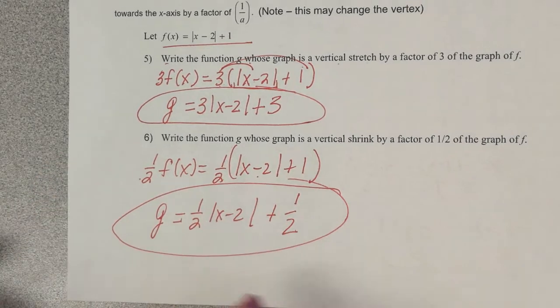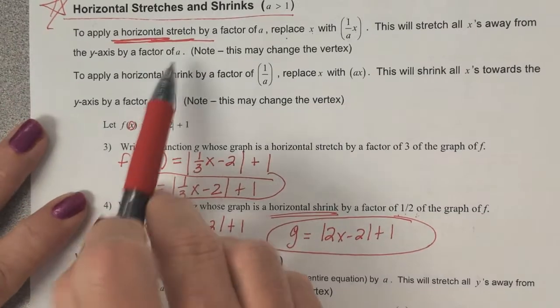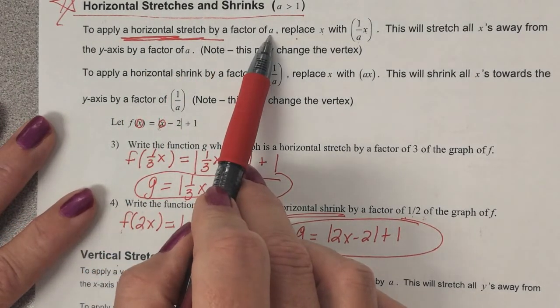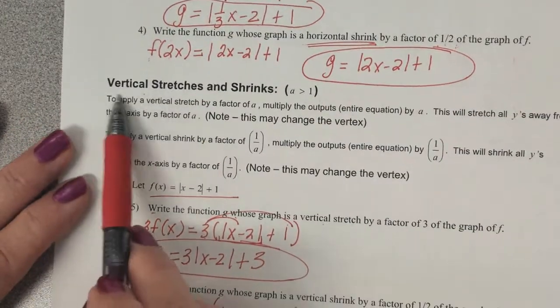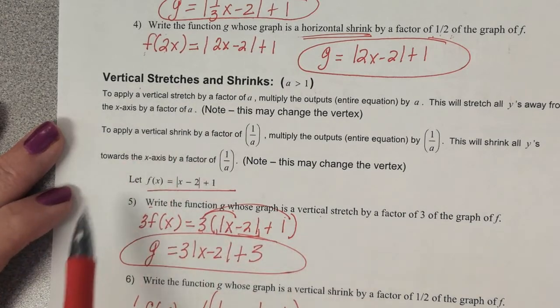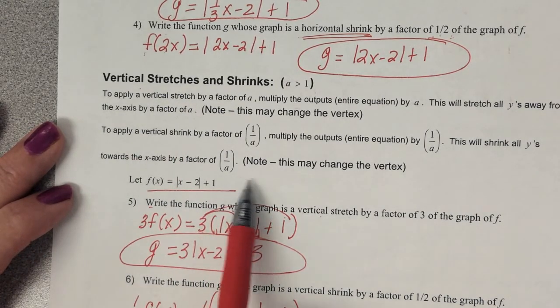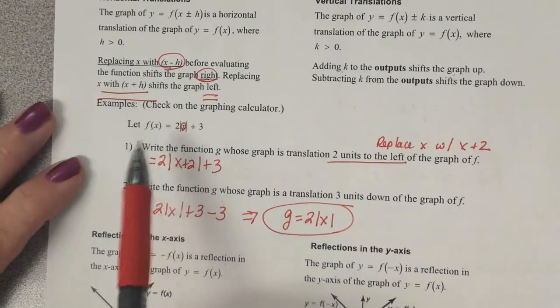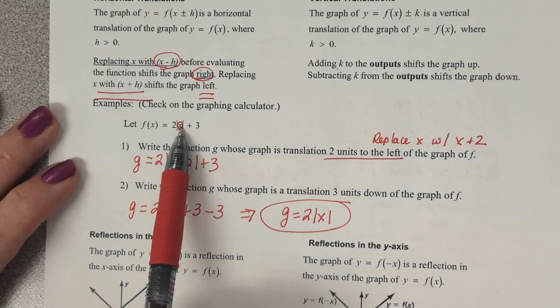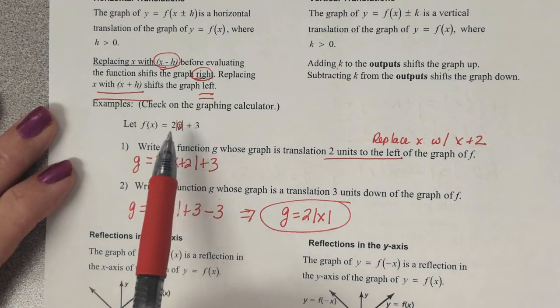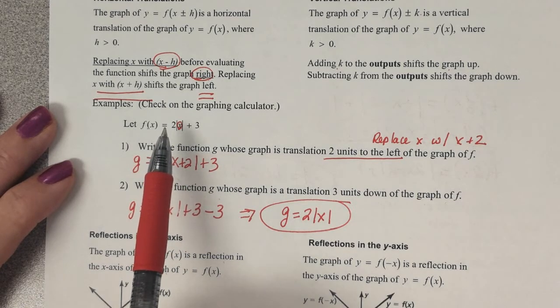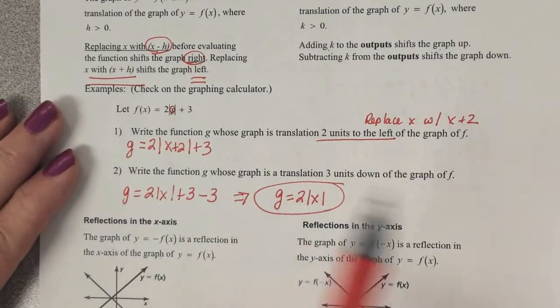The thing I want you to remember is that x's kind of work the opposite of the way you would think. When you want to do a horizontal stretch by a factor of 5, you replace x with 1/5 x. But if I wanted to do a vertical stretch by a factor of 5, I would just multiply the whole thing by 5. If I want to take a function to the left 2, you would think I would put x minus 2 in there, but it's the opposite. It's x plus 2 to go to the left. So with the x's, it's always the opposite of what you would think. With the y's, it's just the same as you would think.